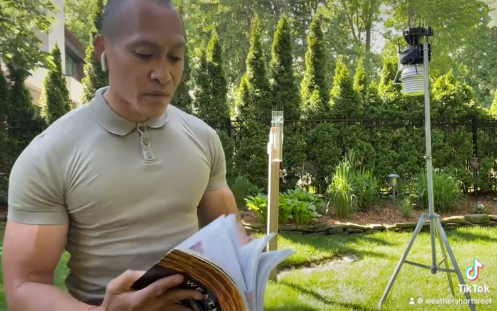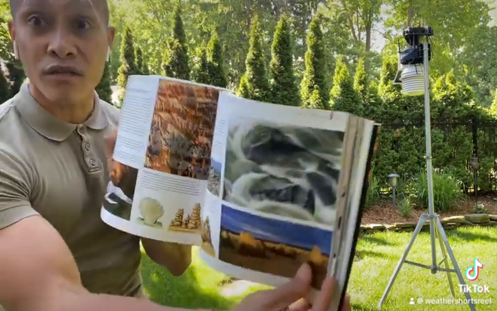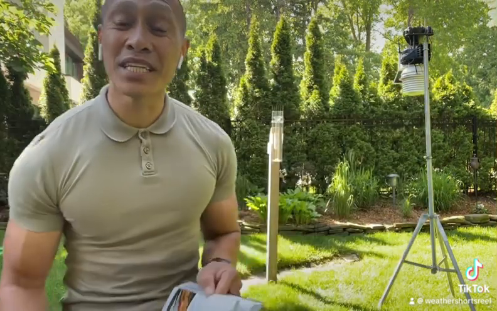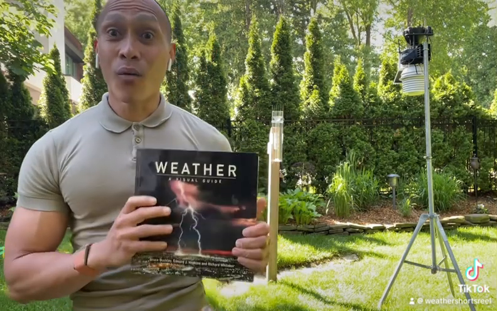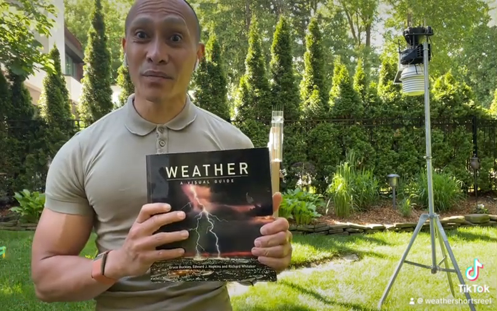So it's a great visual book, and if you're a photographer, it's also a great inspiration for how to take your next picture when you're outside and admiring the weather. So this is called Weather, a Visual Guide by Firefly Books. Well, I hope you enjoyed my quick review of this book.